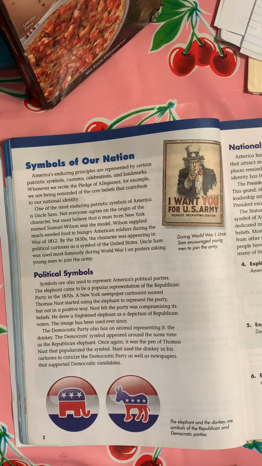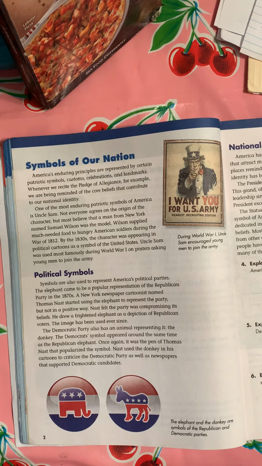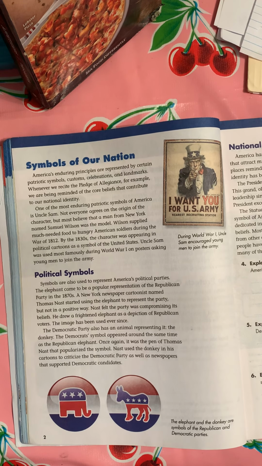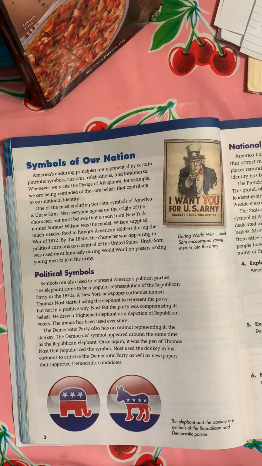Political symbols. Symbols are also used to represent America's political parties. The elephant came to be popular representation of the Republican Party in the 1870s. A New York newspaper cartoonist named Thomas Nast started using the elephant to represent the party, but not in a positive way. Nast felt the party was compromising its beliefs. He drew a frightened elephant as a depiction of Republican voters. The image has been used ever since.